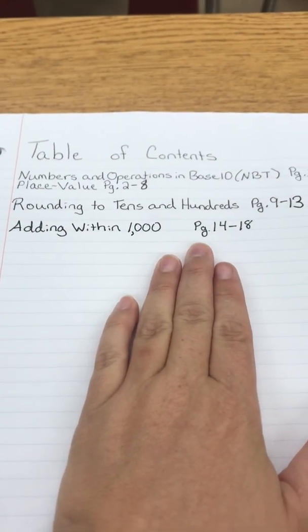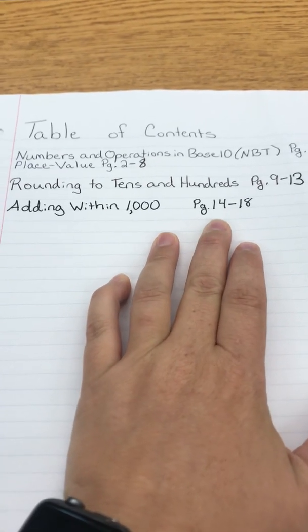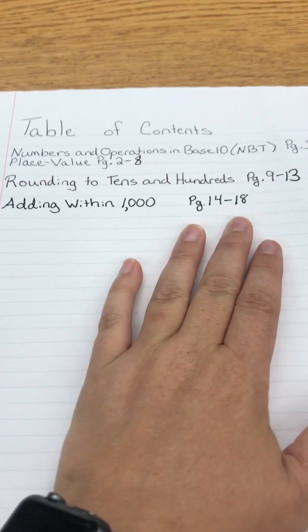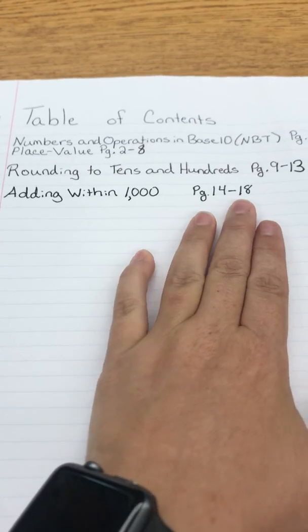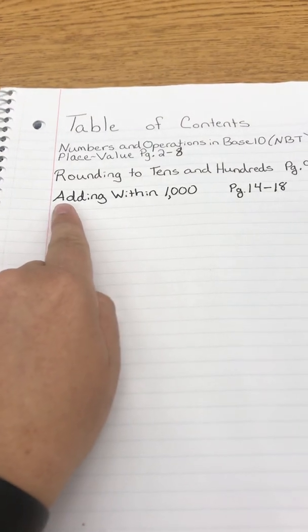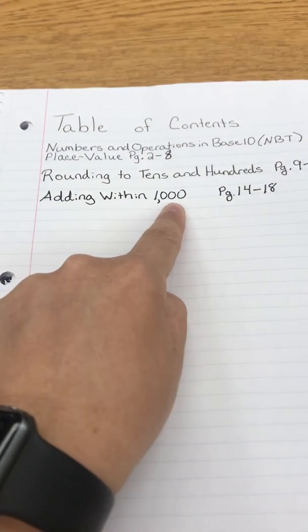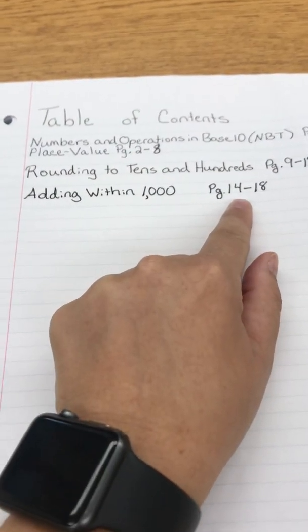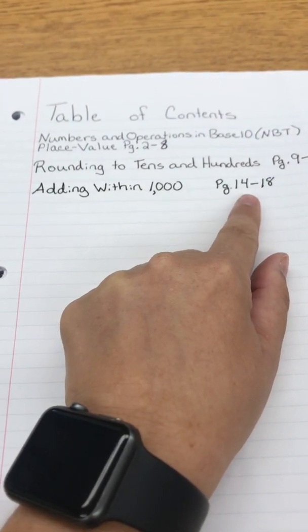Now in my notebook, I'm starting on page 14. And I'm planning on ending on page 18. Now I have left a blank page, which is page 18, for any addition notes that we may need. We may or may not use that page, but I'm going to go ahead and have that. So that's your table of contents. So make sure you write adding within 1,000. And whatever page number yours begins on, put that number and give yourself about 5 pages for your adding.